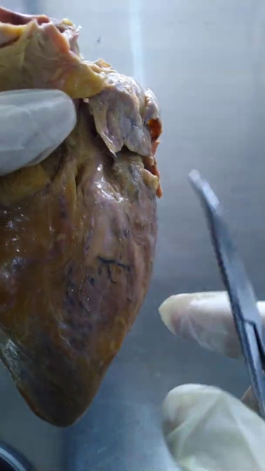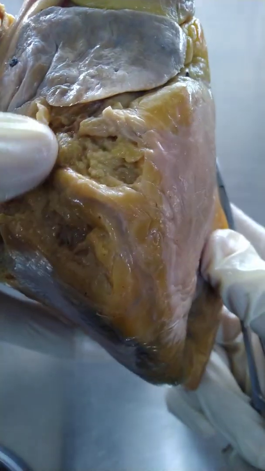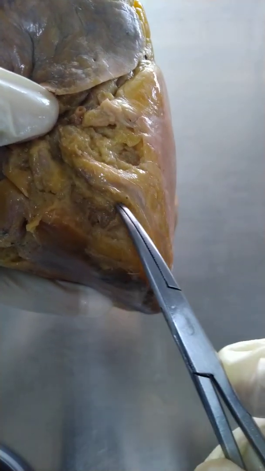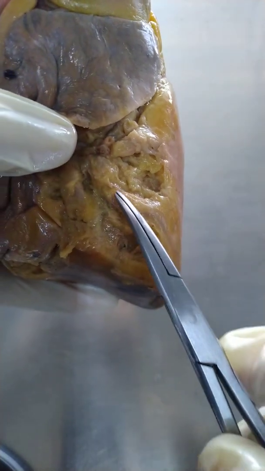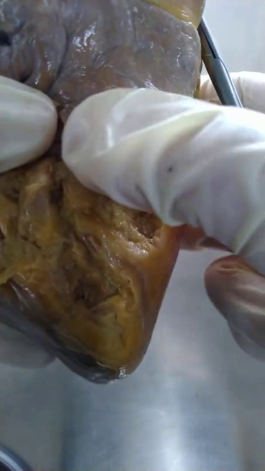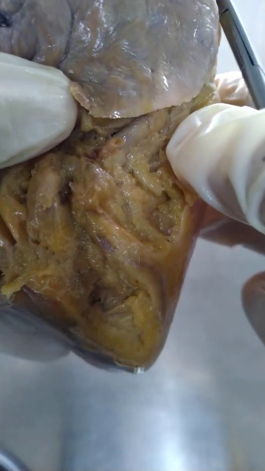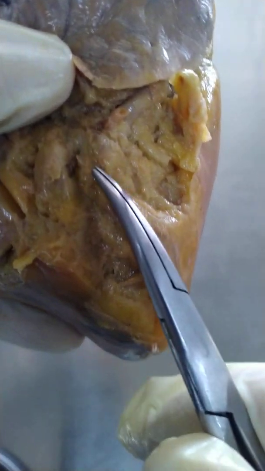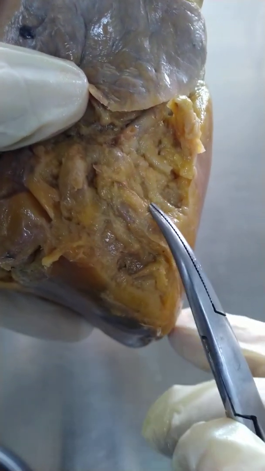So if there is a great cardiac vein here on the left side, there's also a cardiac vein running alongside the right marginal or right acute branch of the right coronary. Again, we cannot clearly separate or isolate the vein, but you can see darker vessels running alongside the right marginal or the right acute branch.